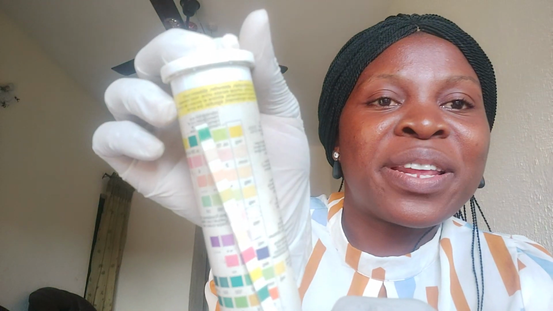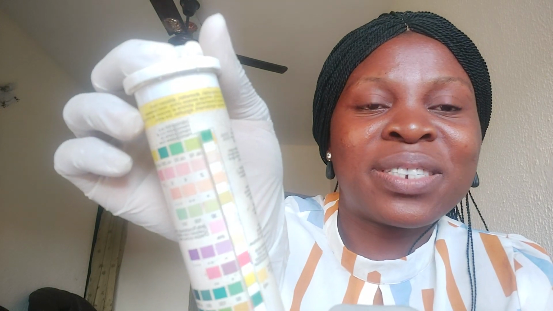There's no protein, the protein is negative. It has not changed to green, so it is in line with the normal results. After protein is bilirubin. Bilirubin is normal. There is no bilirubin in this urine. Same with urobilinogen. It did not change color.